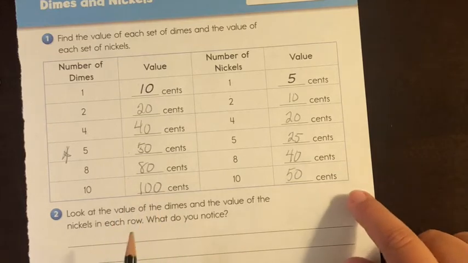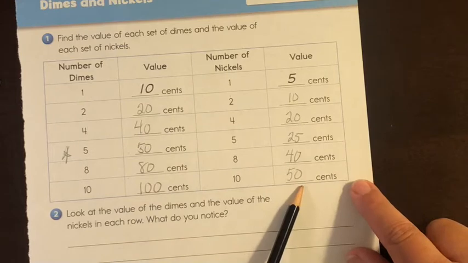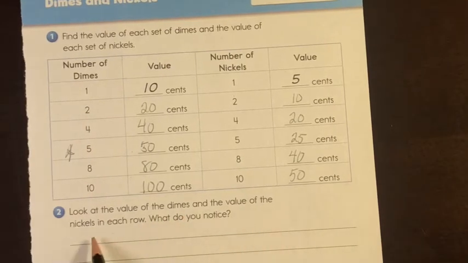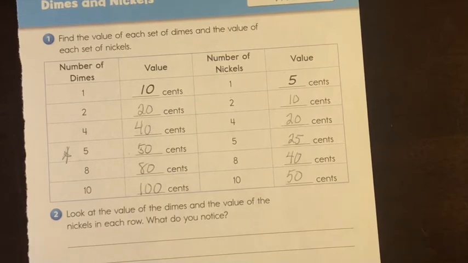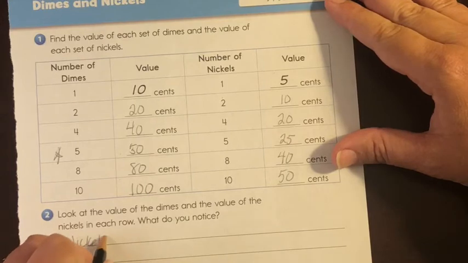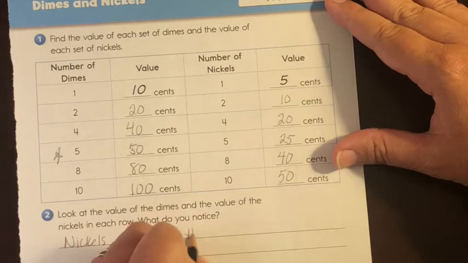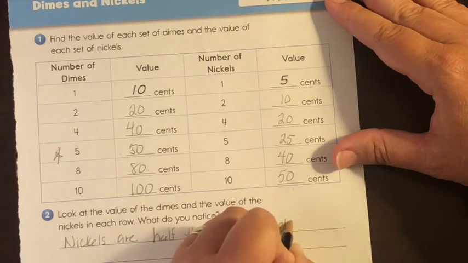So if you know your doubles facts, then you can find half of what they are for your nickels. So that's an easy way for us to know our dimes and nickels values. Okay, look at the value of the dimes and the value of the nickels in each row, and what do you notice? It's just what we just talked about. Nickels are half the value as dimes.